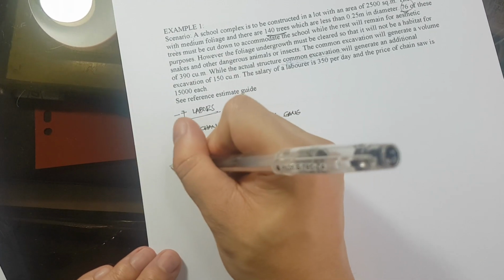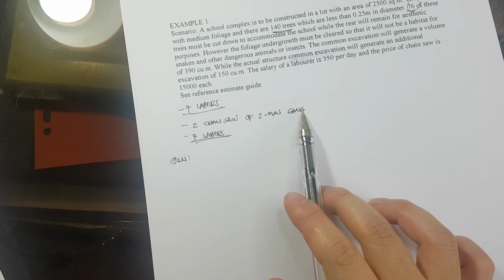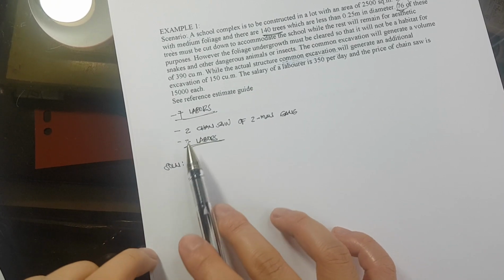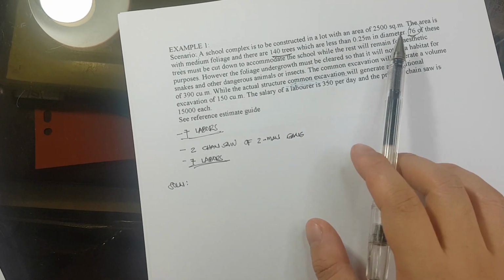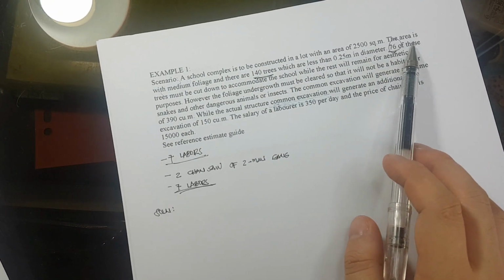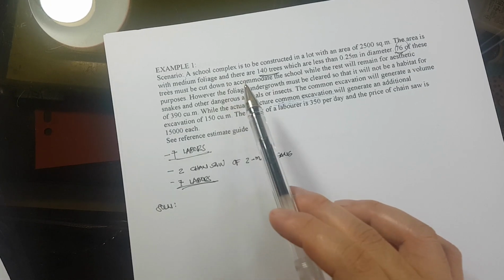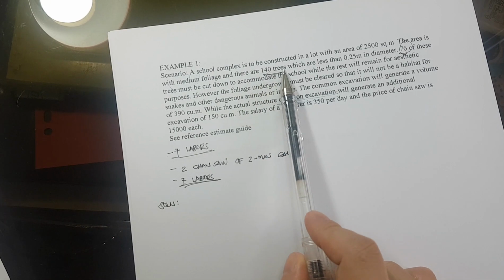So for the solution, unahin natin si 2-man gang na chainsaw. So 2-man gang, then 2 yung chainsaw natin, dito gagamit tayo ng 4. Okay, now sabi dito, the complex the area is medium foliage, which are having 140 trees.